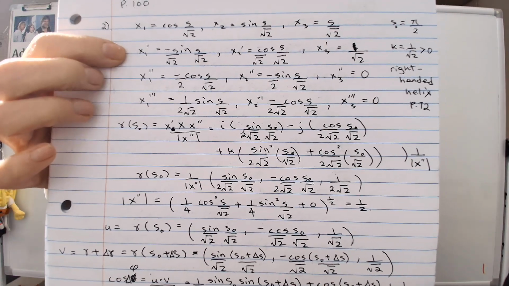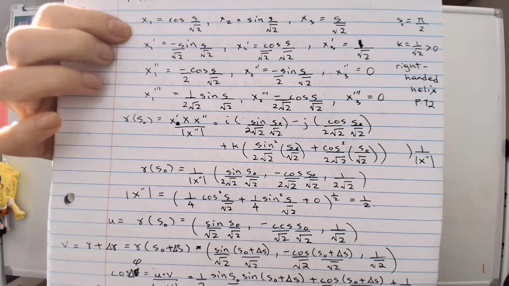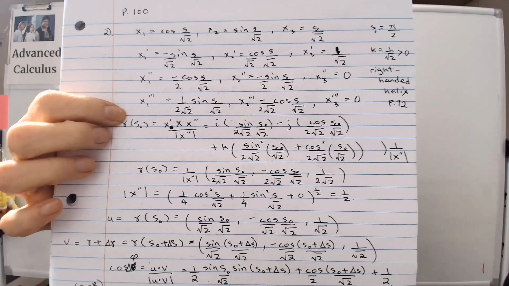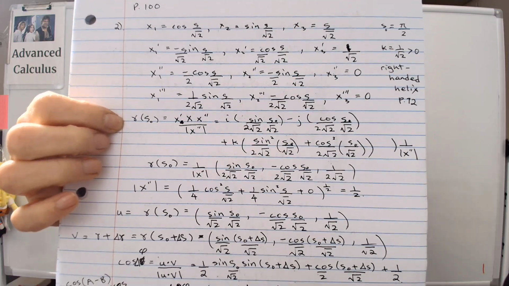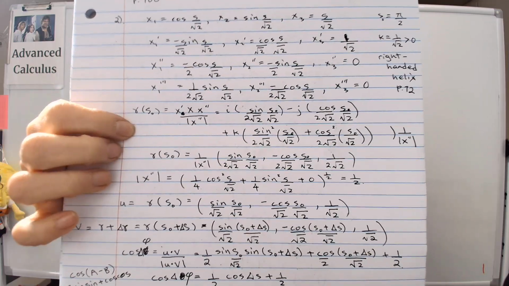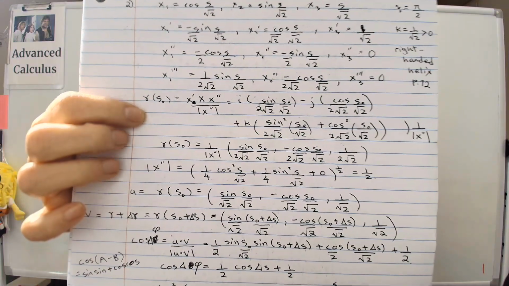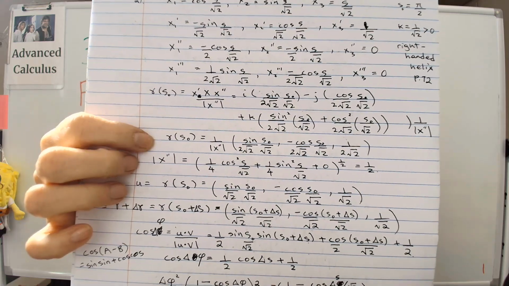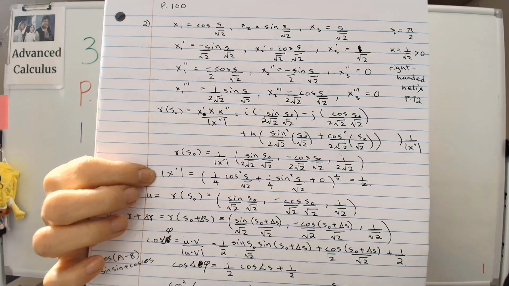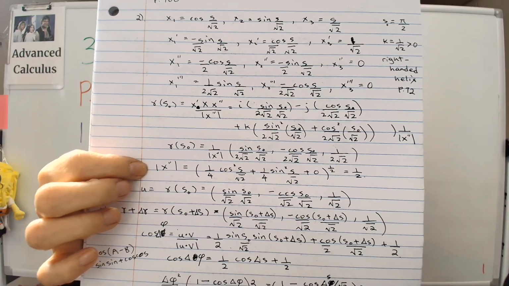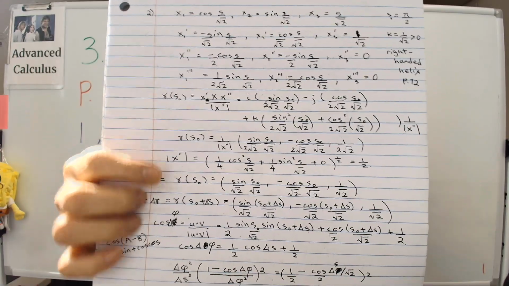In any case, we'll keep it as s0, and because we're doing the torsion, we calculate the gamma. After some cranking, we calculate that, and then we need to figure out this other thing.